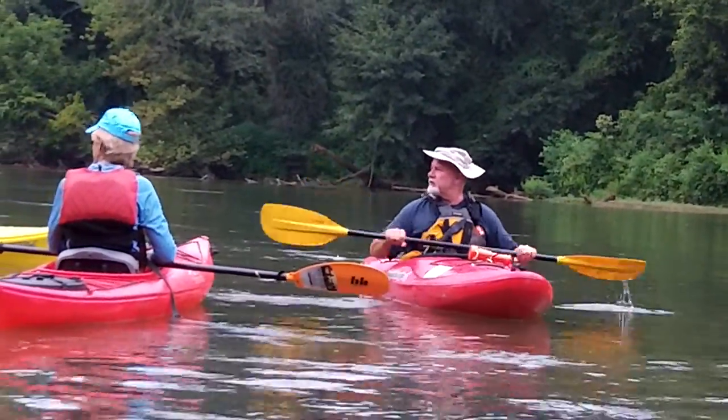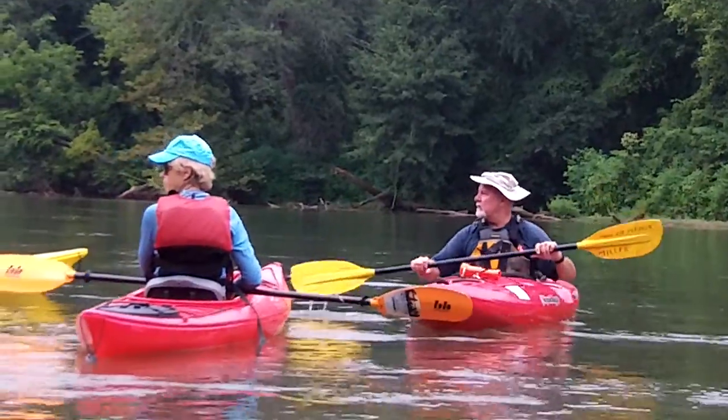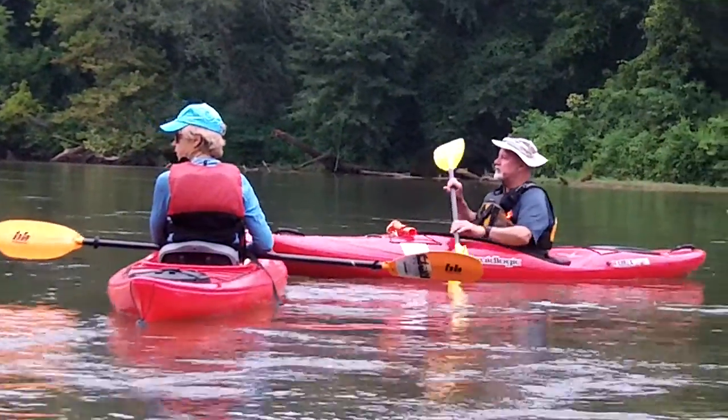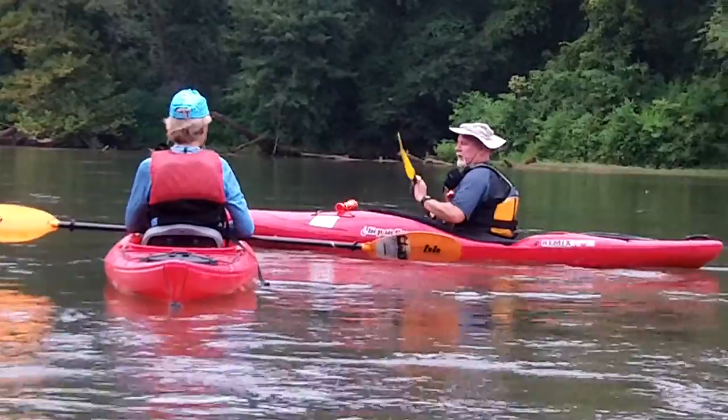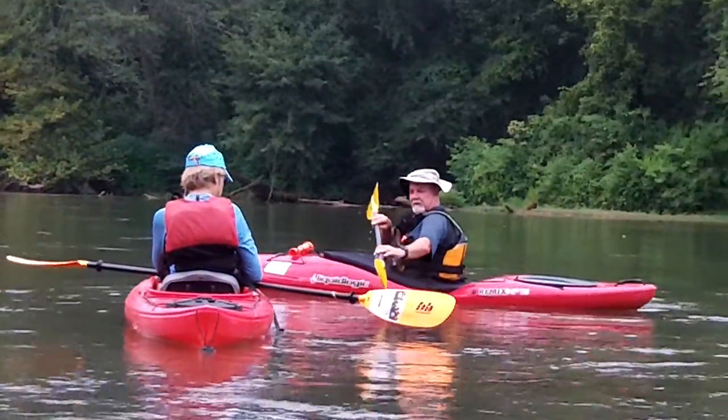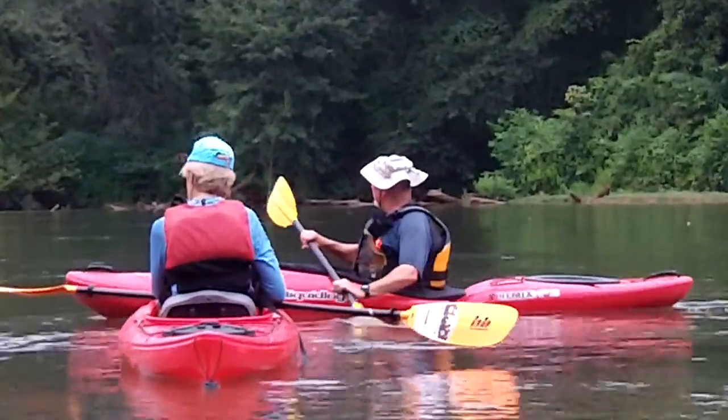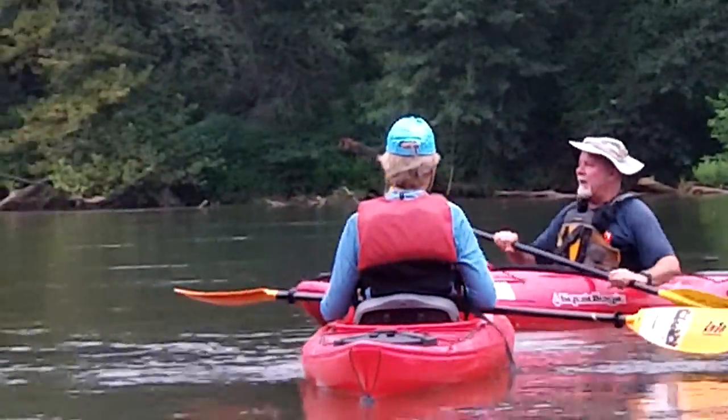Snake. Where's the snake? Is it the snake? Or does it? Hang on a minute. Oh, that's just a limb. That's not a snake, that's just a tree branch floating. Look how shallow it is right there. We're about to be in the really shallow part. Okay, but anyhow, we're back on the thing.